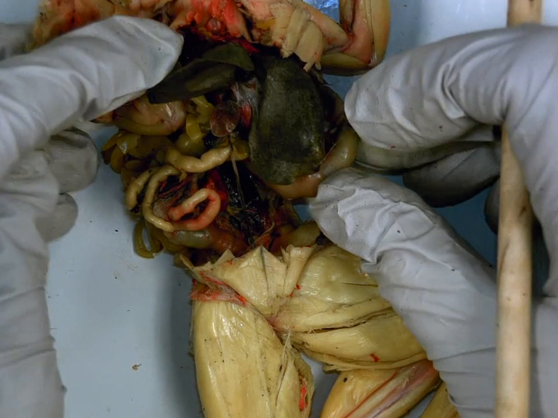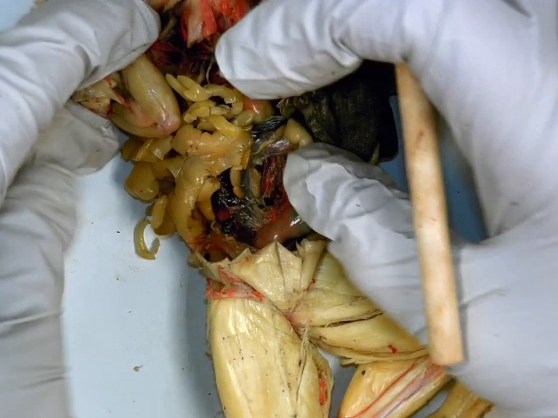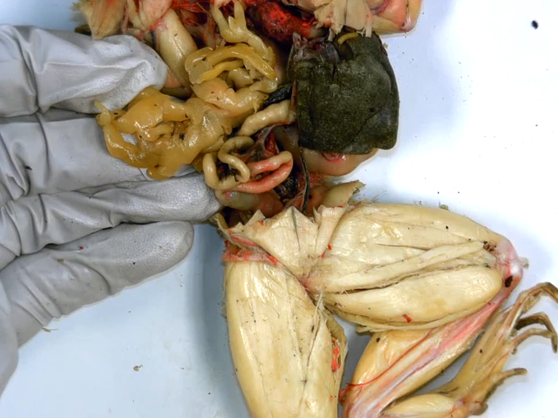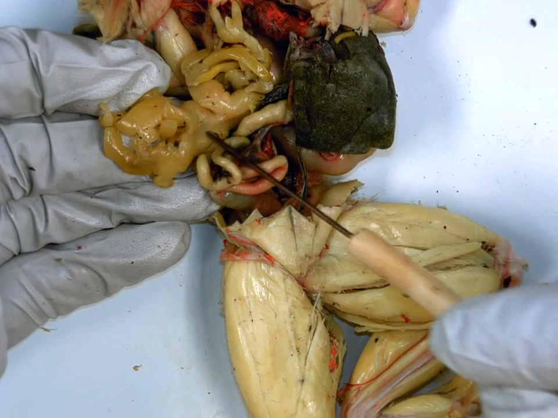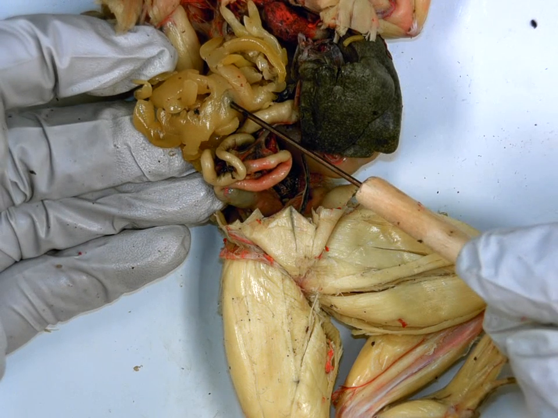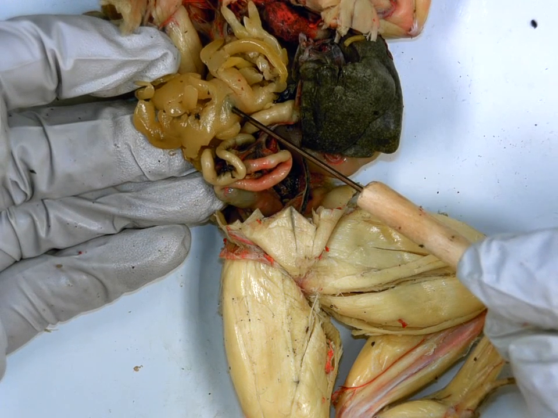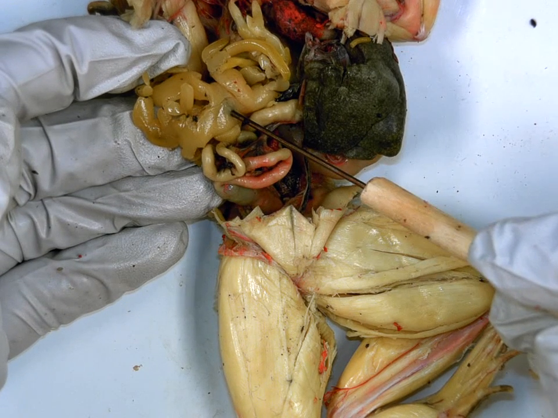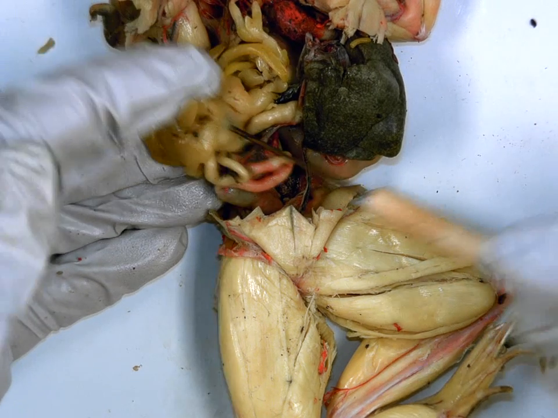All right, if we turn to the side, we should see all these frilly yellowy things. All of these are fat bodies. Function. Store energy for reproduction and hibernation. Okay.